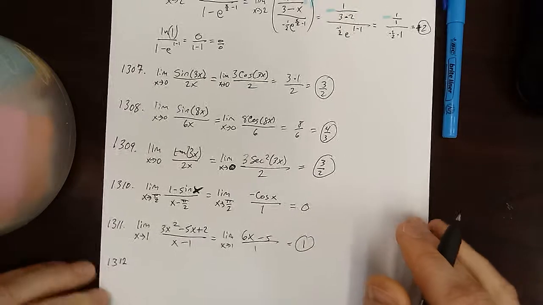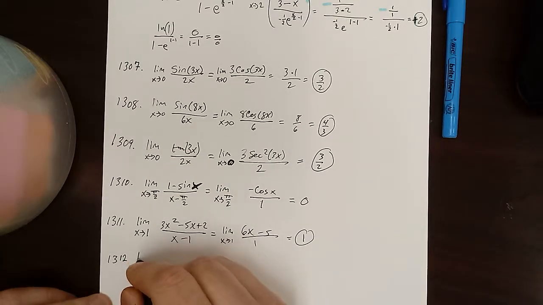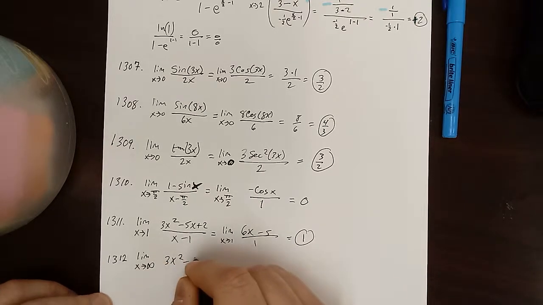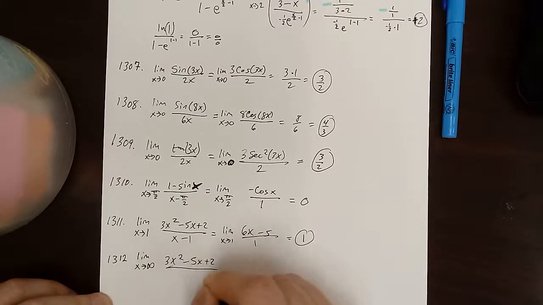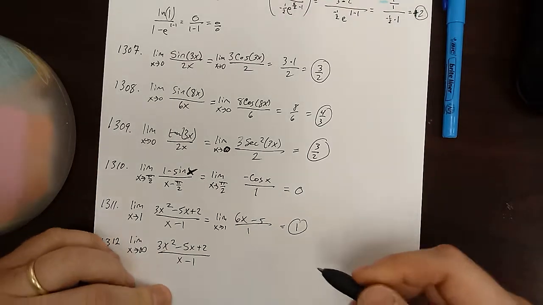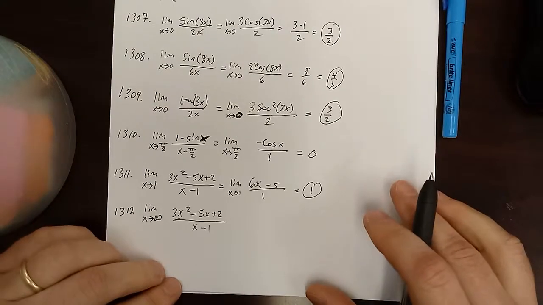1312. Sweet. I'm not going to use L'Hopital's rule personally, but I'll show L'Hopital's rule and that it still works. All right. So I see this problem and I go, okay. Oh, but I'm still on the screen. I haven't been looking as closely as I normally do.